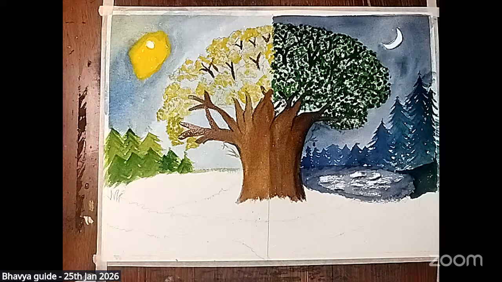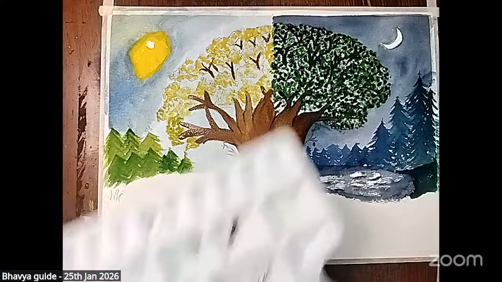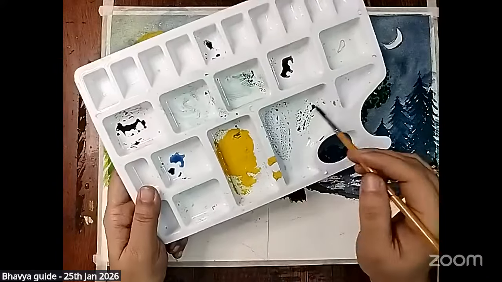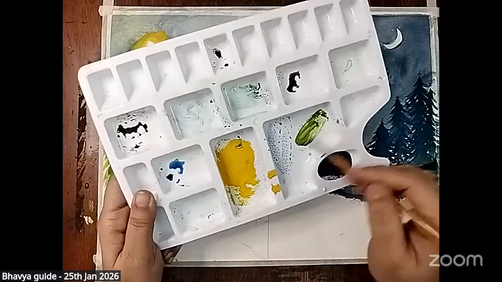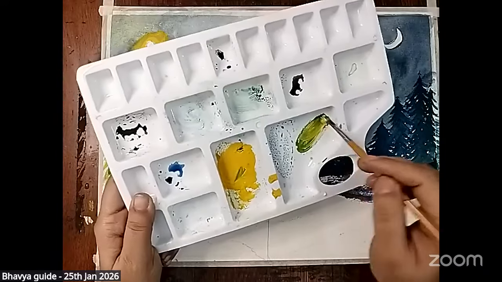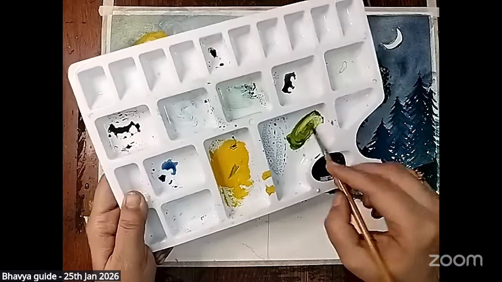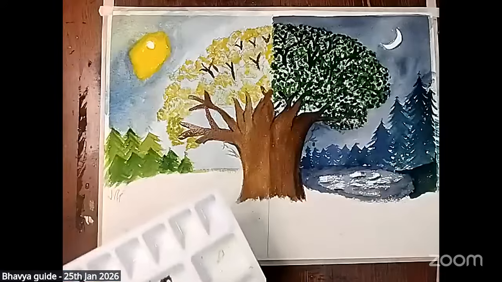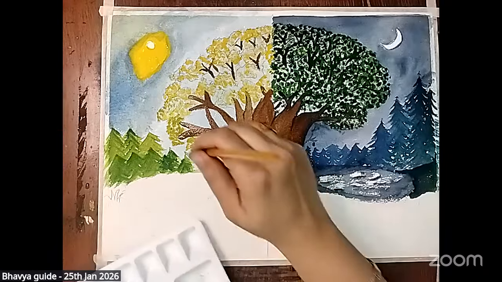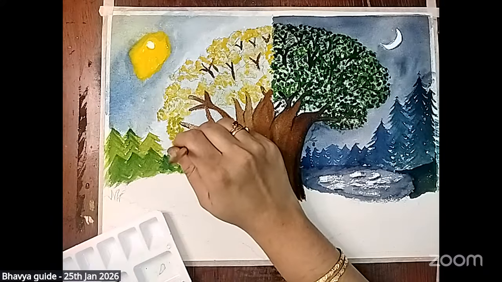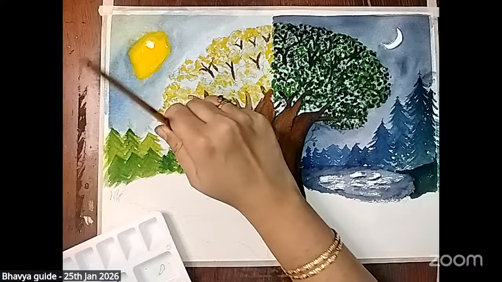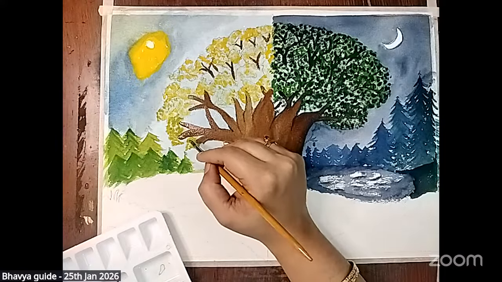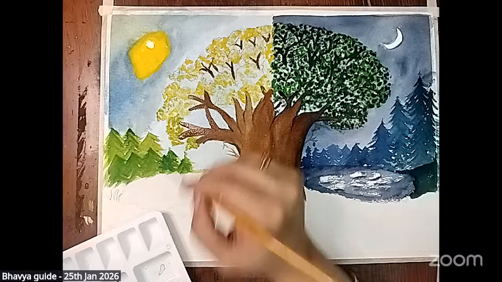Take emerald green and then take yellow. Mix both the colors. Now add it here. So these leaves should look upwards.